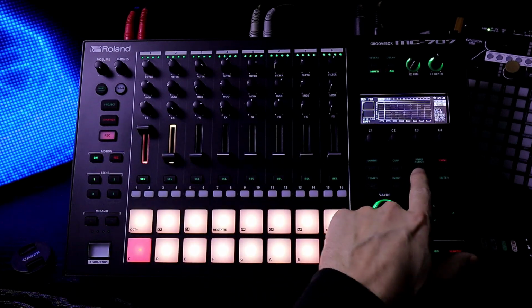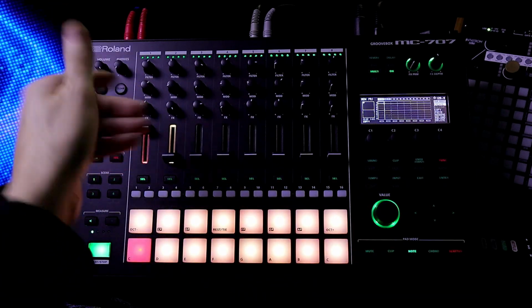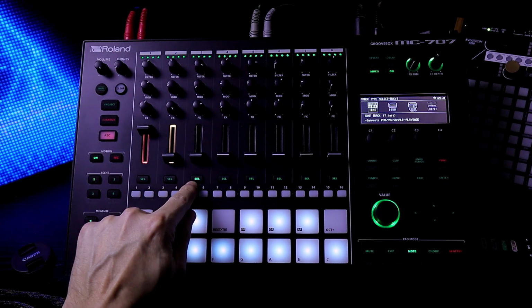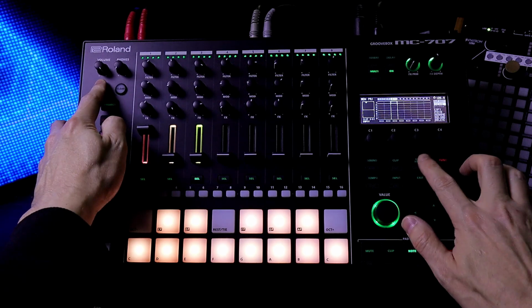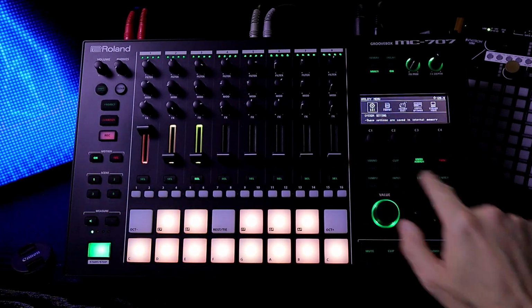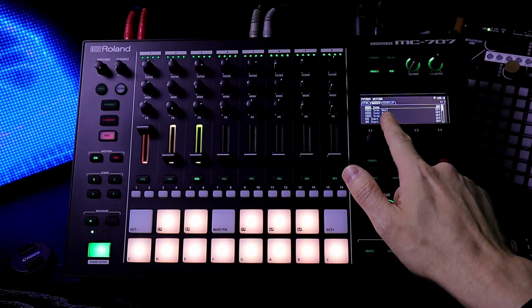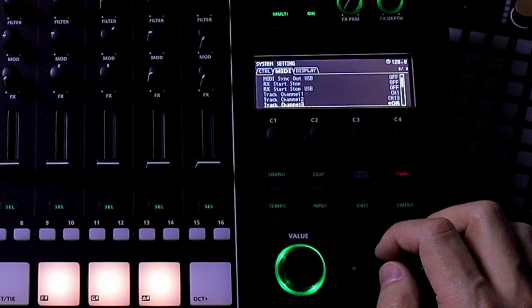So we're in a new project. We have a drum and a tone track. Let's add another tone track, so press select and then choose tone, press enter. Now let's set up, so shift utility. Now we're going to go to settings. Let's scroll right to the MIDI tab. Now we're going to scroll down to track channel.